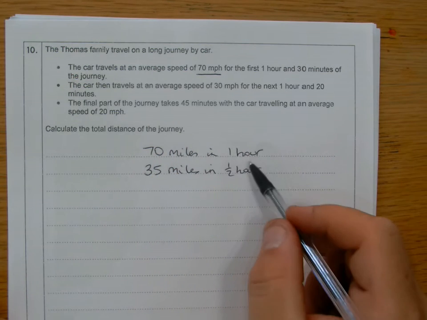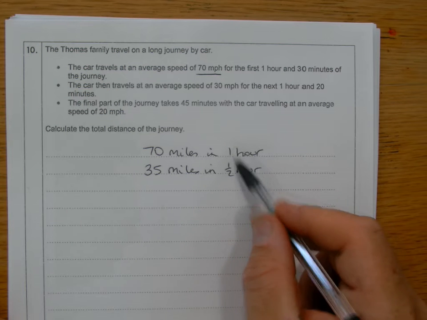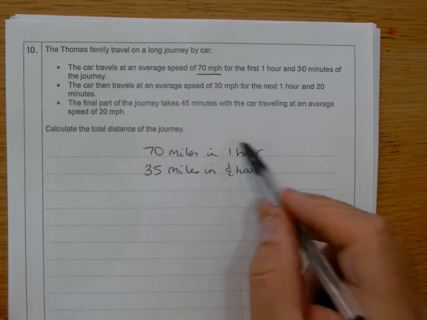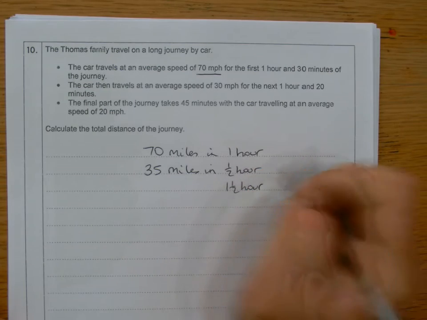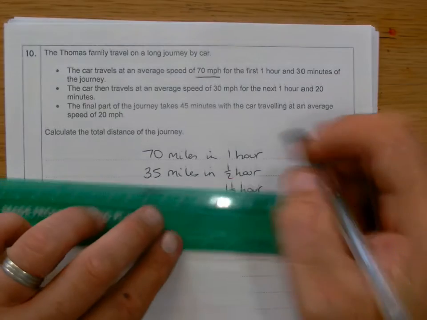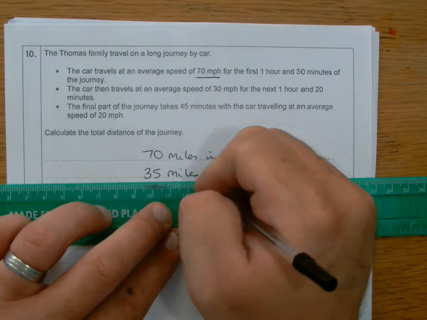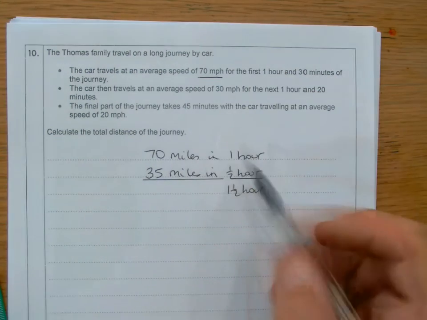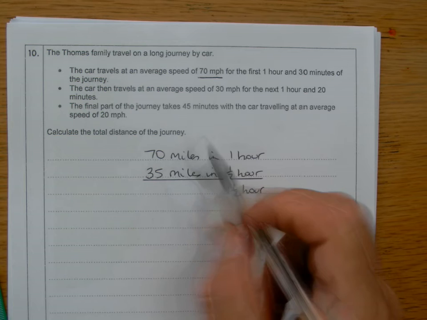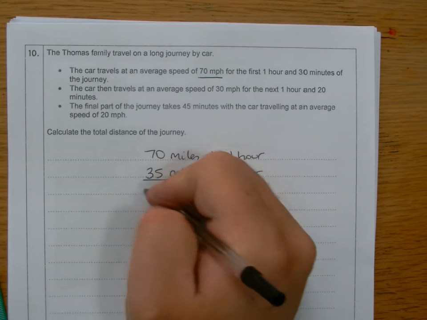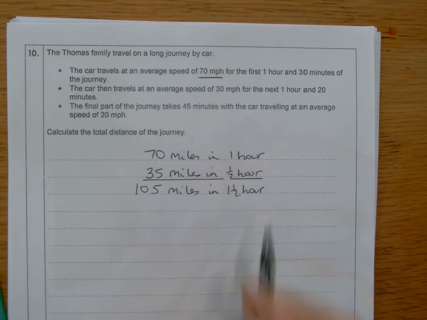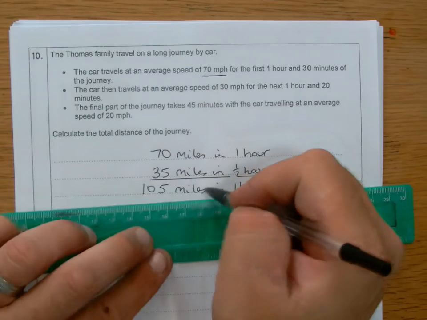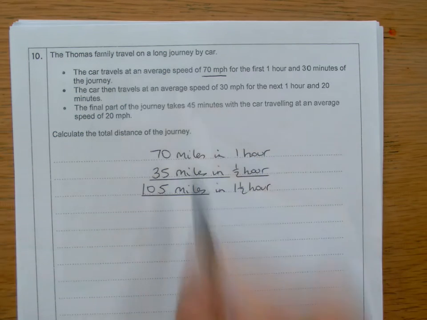So in terms of distance travelled in 1 hour and 30 minutes, you just add this time here, yeah? That will give you 1 hour and a half. And then we simply add the distances here to get the total miles. So we've got 5 there, and 7 and 3 is 10. So it'll be 105 miles in 1.5 hours. So there's the first distance for the first phase of the journey.